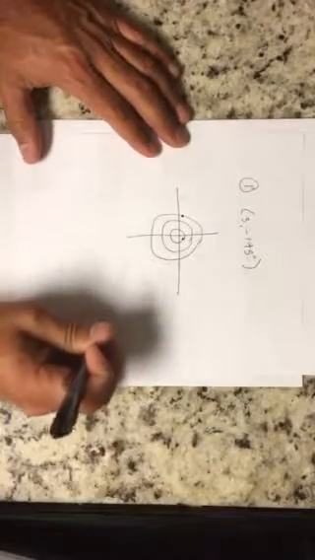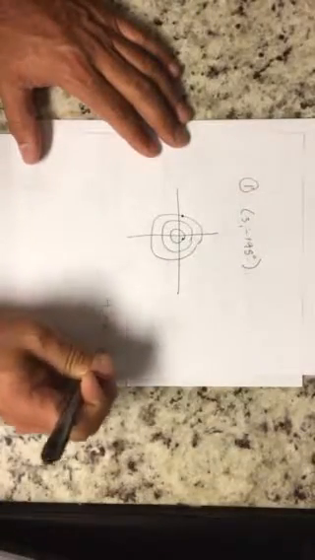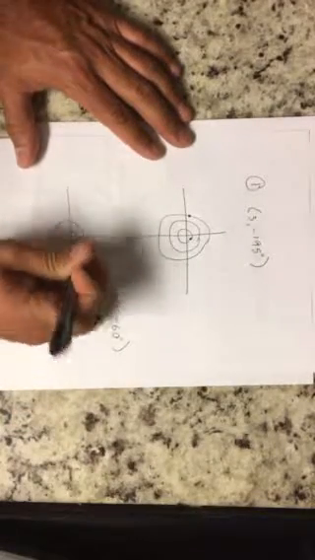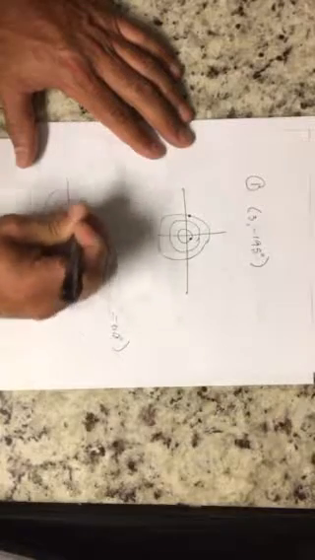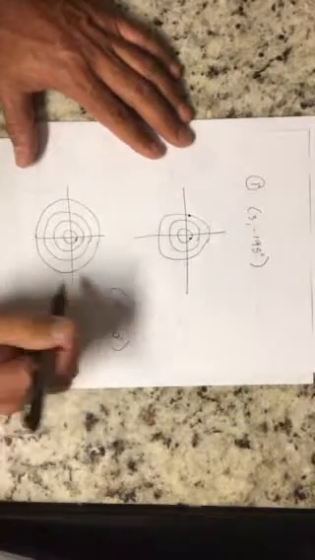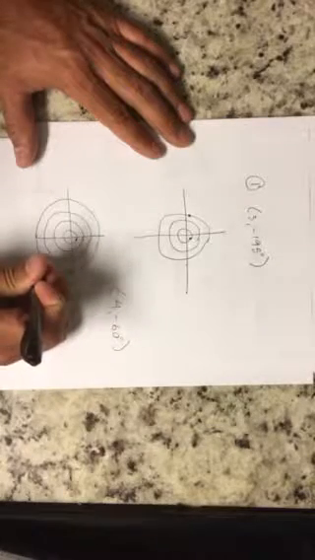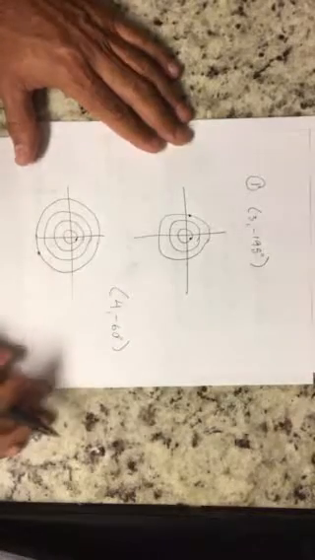Number 3 tells me (4, negative 60 degrees). So this time I need 4 rings, and it does give you a graph, so it should be a little bit easier. You don't have to draw your own graph. Negative 60 means I'm going to go clockwise 60 degrees, which is right here on the 4th ring.